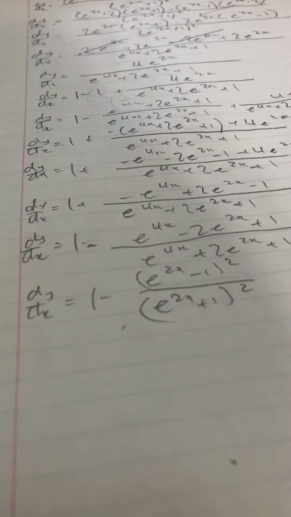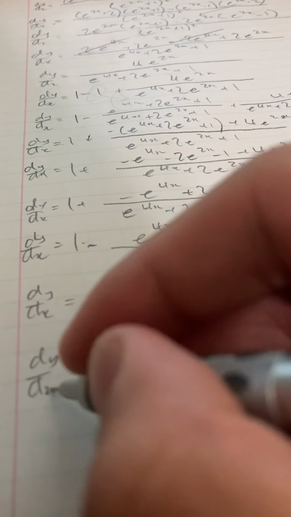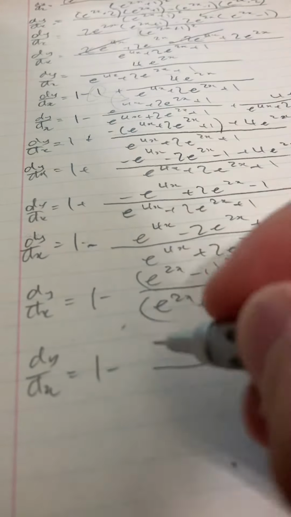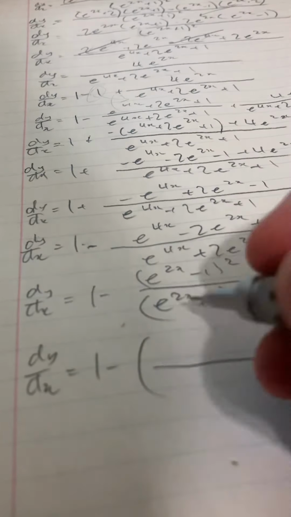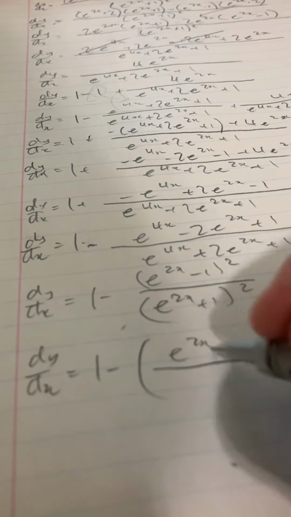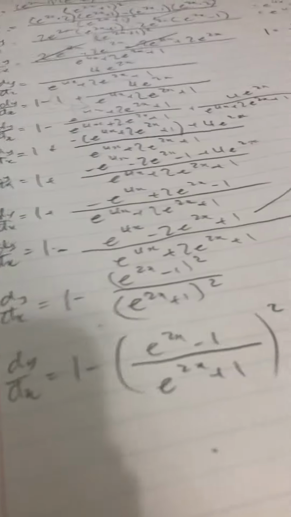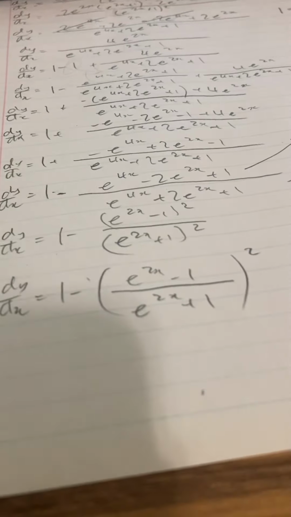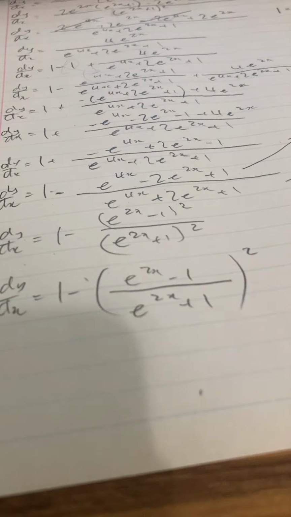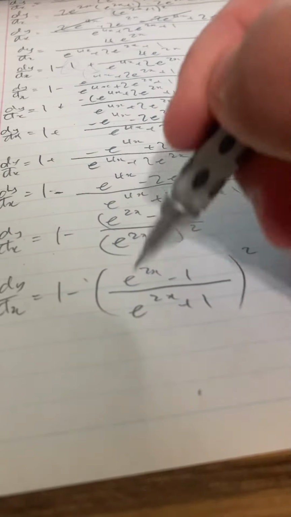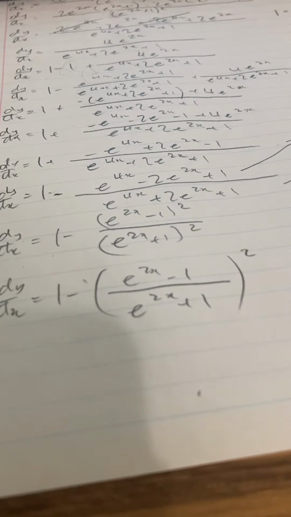And another way to rewrite that is by doing this. e to the power of 2x minus 1 over e to the power of 2x plus 1, all squared. Let me just move this up a little. It's easier to see. And now what we can realize is that this is actually the same as what y was.